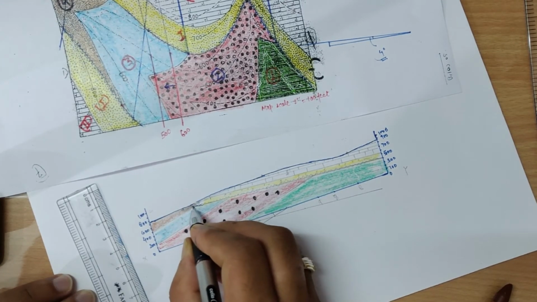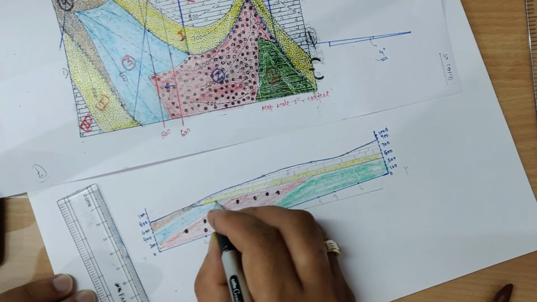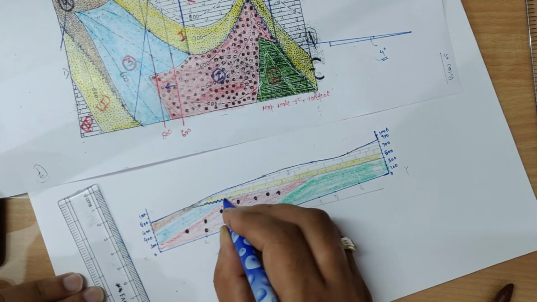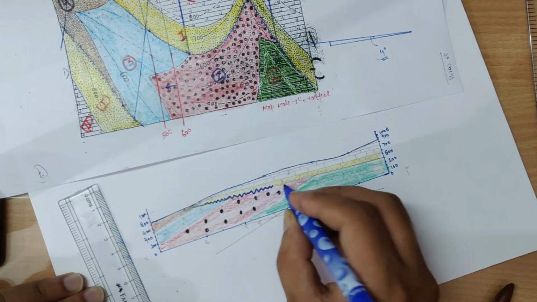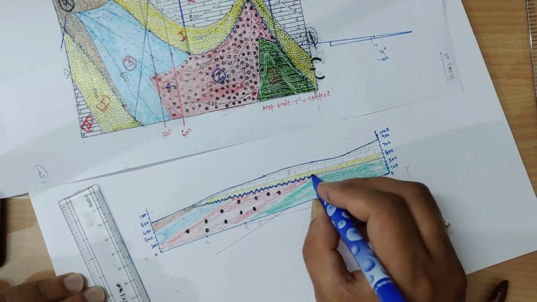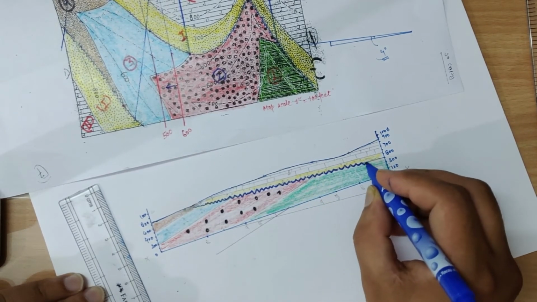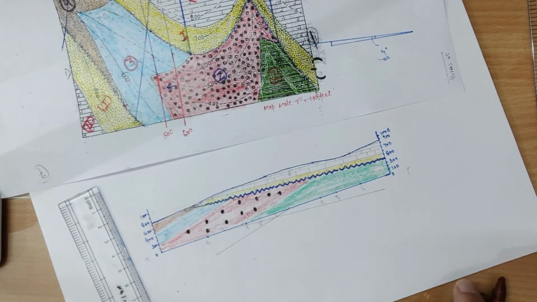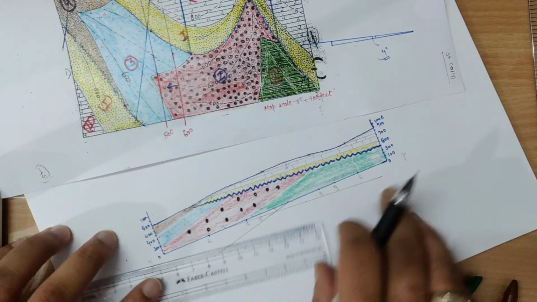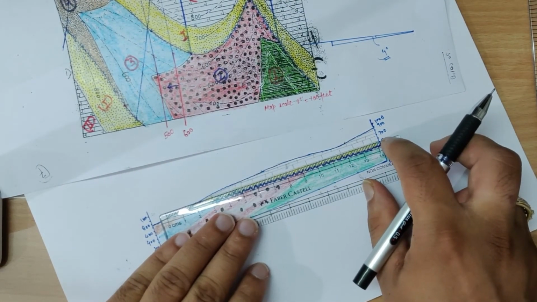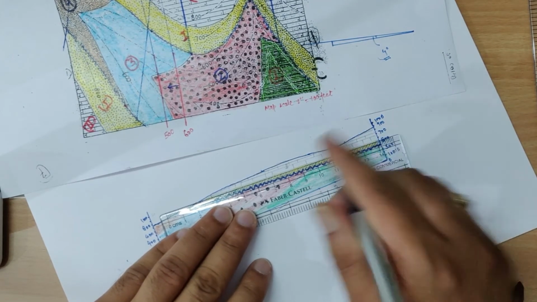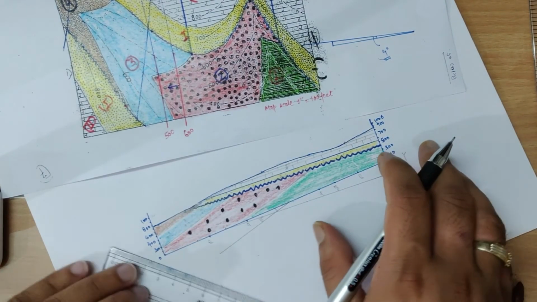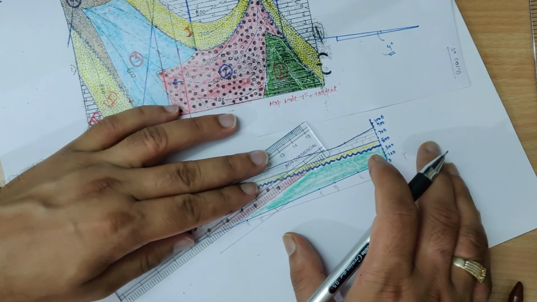Here is the surface of unconformity. Above the unconformity we have younger sequence, and below the unconformity we have older sequence. We have 2 beds in the younger sequence and we have 4 beds in the older sequence. So these are those beds.